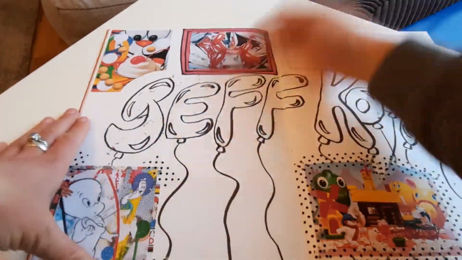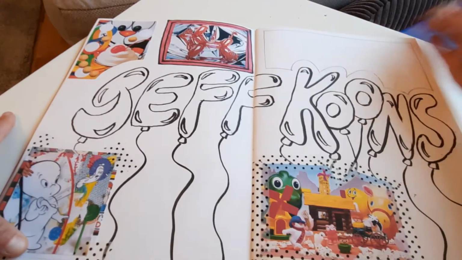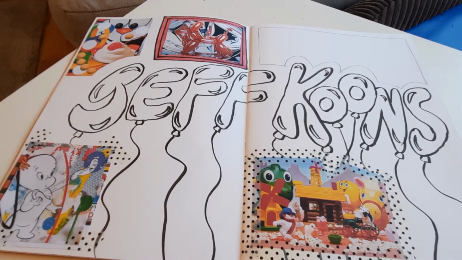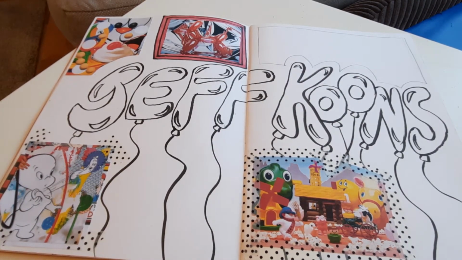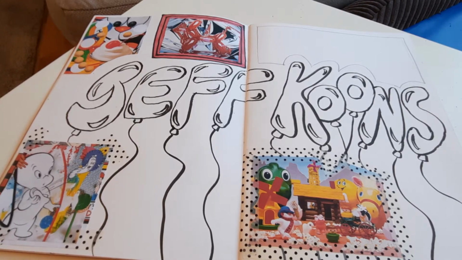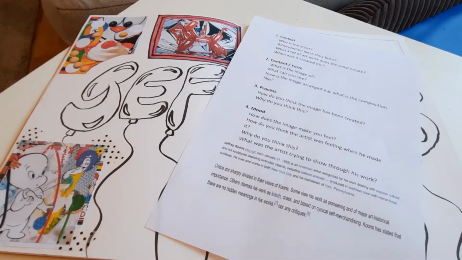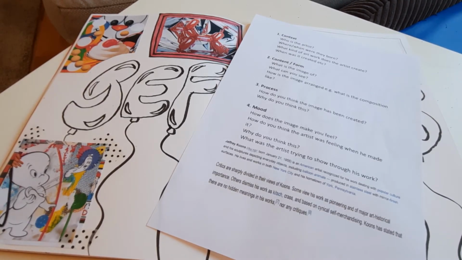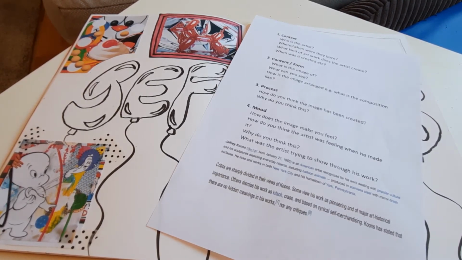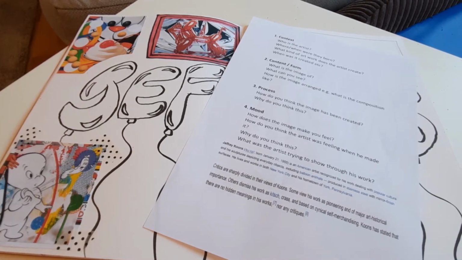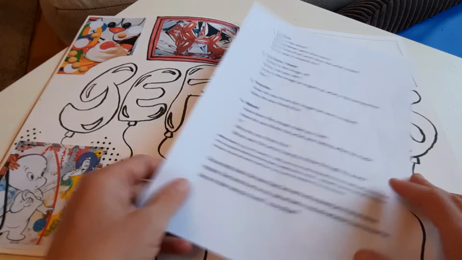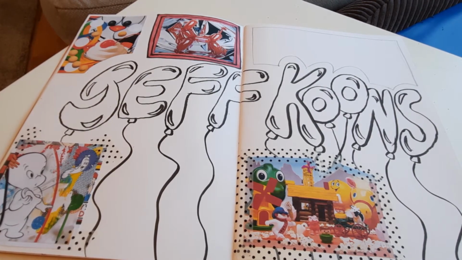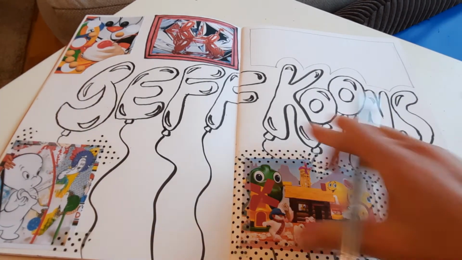So you have got to think about what you want to add into the background to make it look really, really nice. Okay, so let's start off with some writing. Remember what we did with Roy Lichtenstein? Here's your questions. We wrote on different lines. We didn't just write straight. Okay, so all I'm going to do is start answering some of these questions now.